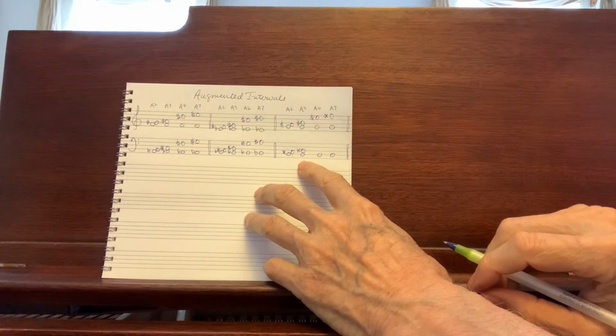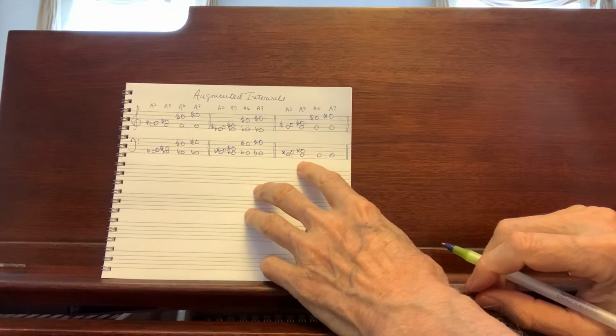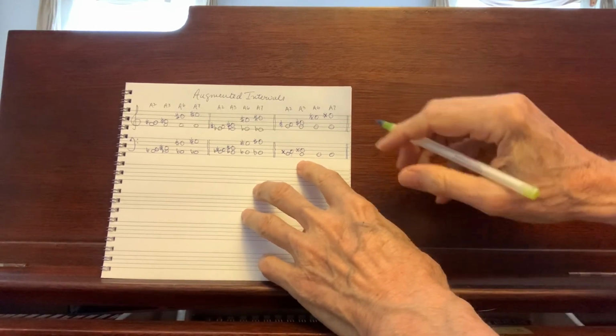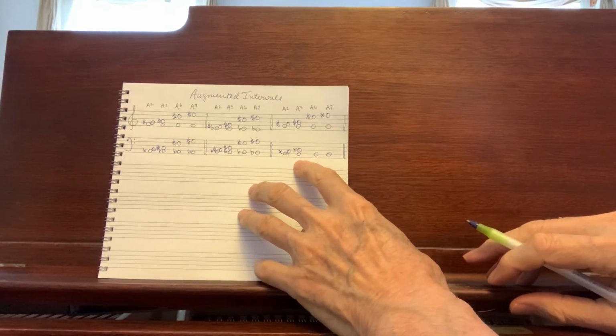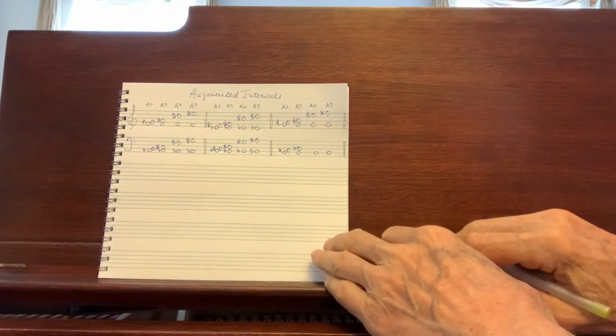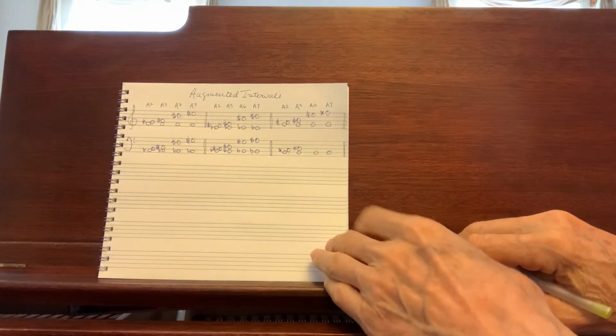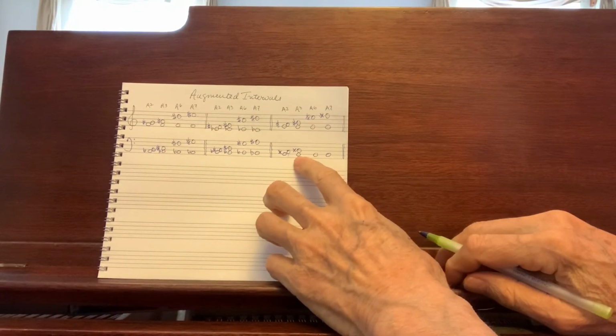But again, this has nothing to do with the keyboard. It has everything to do with these circles and dots that we're putting on the paper, and therefore we have to define it since it exists. Okay, so that's our augmented third above B.